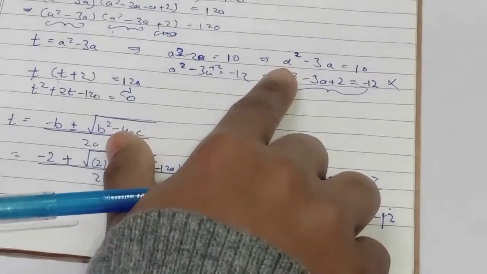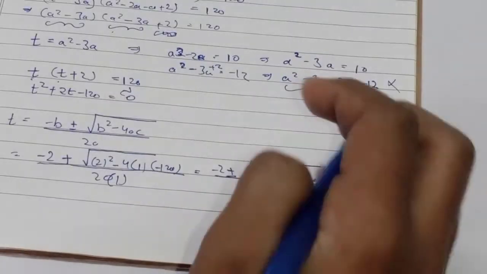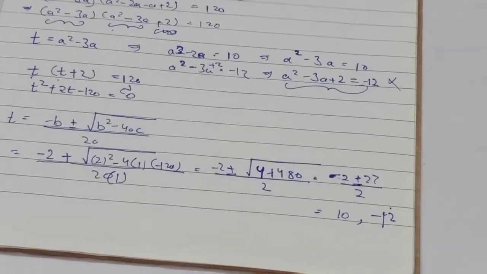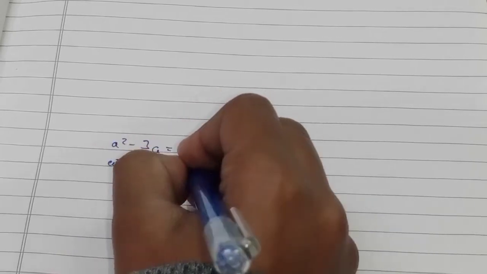Looking at this one, a² - 3a = 10. That's a² - 3a - 10 = 0. For solving this, let's use factorization. Two numbers which add up to -3 and multiply to -10.